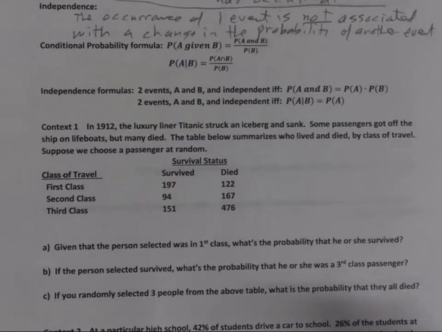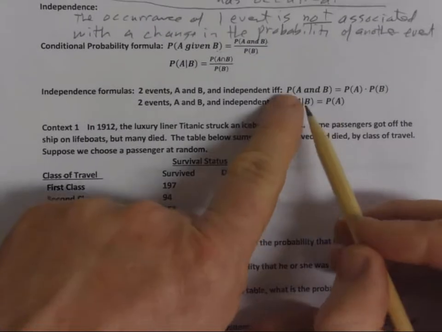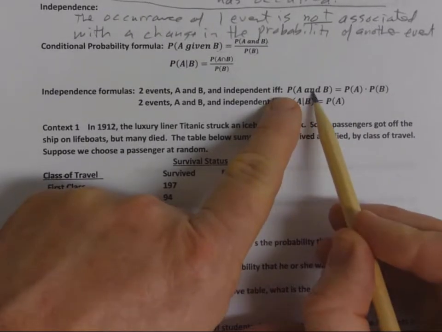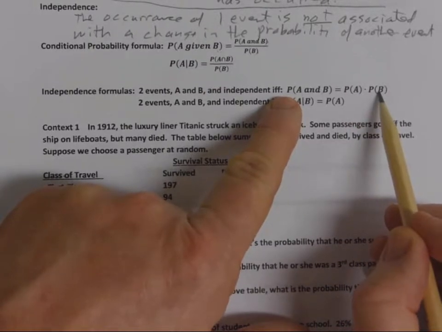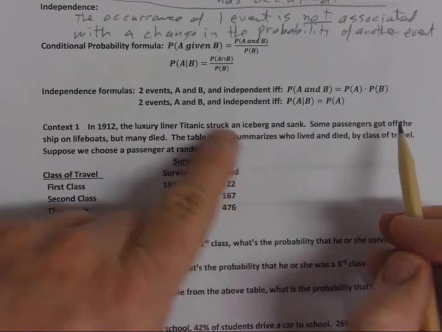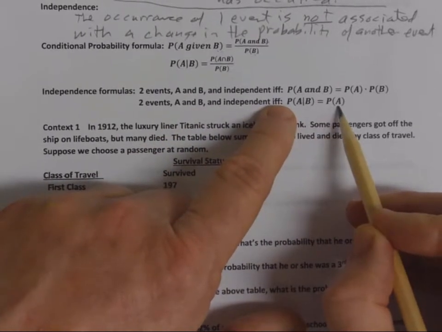And then we have independence. Whenever you're asked to show whether or not two events are independent, you get a couple of options. You can show that the probability of A and B is just equal to the probability of A times the probability of B. And the other way is to show that the probability of A given B is just the probability of A.